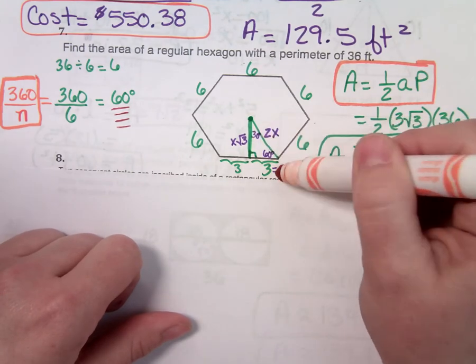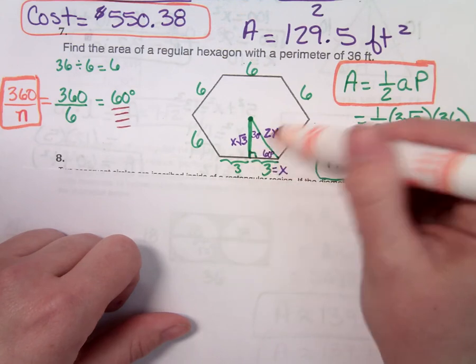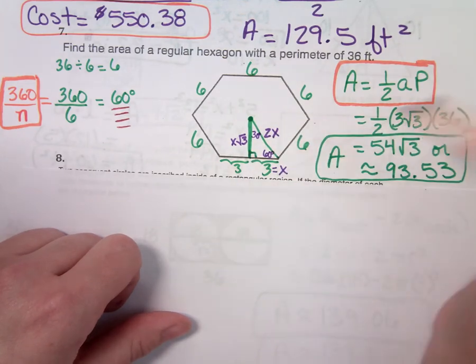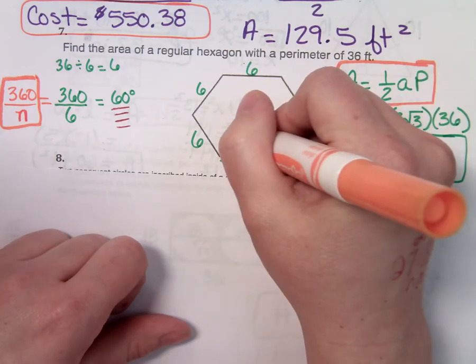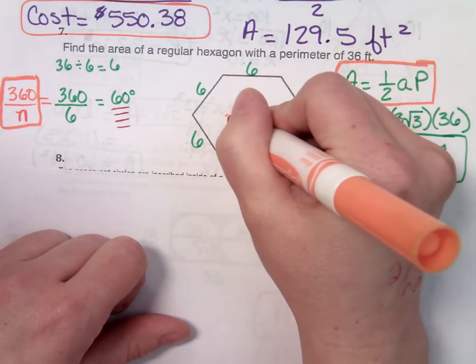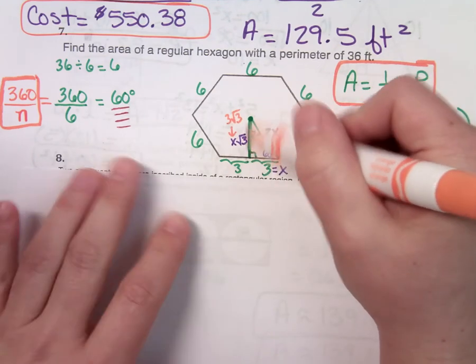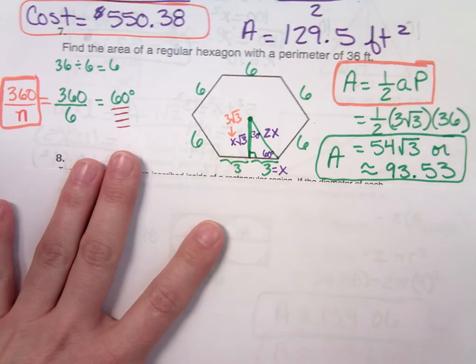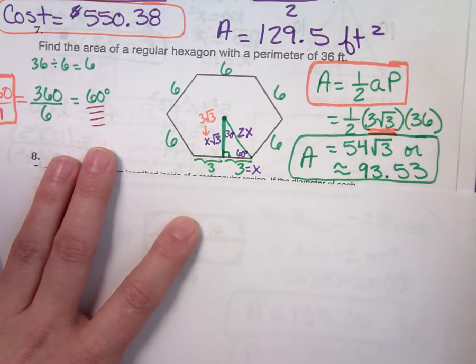Across from the 30 is x, across from the 60 is x square root of 3, and across from the 90 is 2x. Since I know x is 3, then I can put a 3 right there where that x is, and I know now that my apothem is 3 square root of 3, and that's all I need to know.